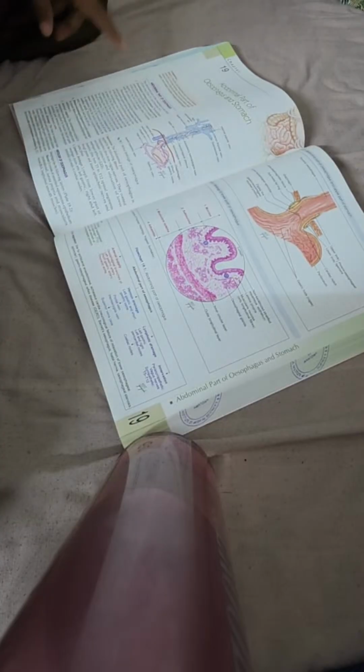Abdominal part of the esophagus. The abdominal part of the esophagus is only about 1.25 centimeters long.